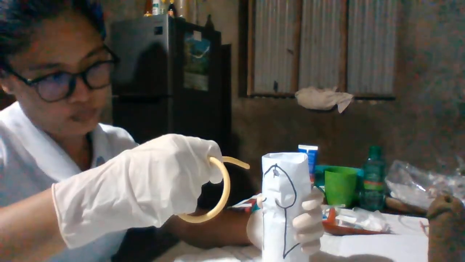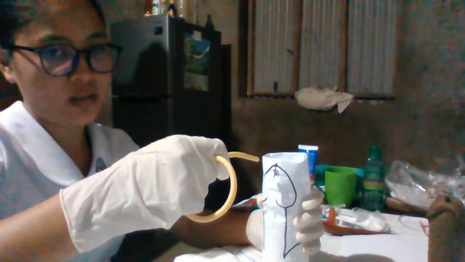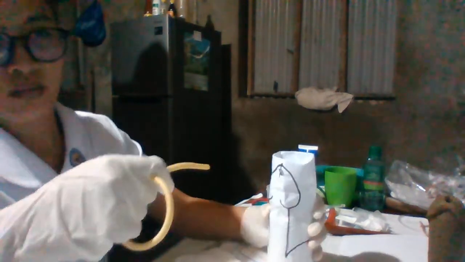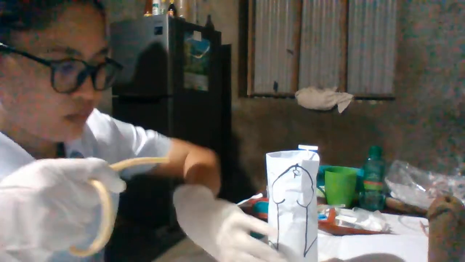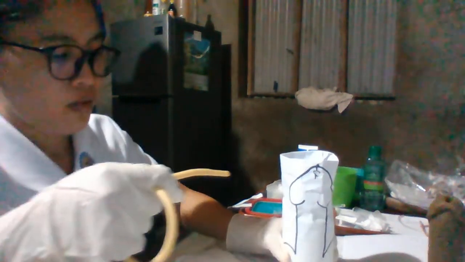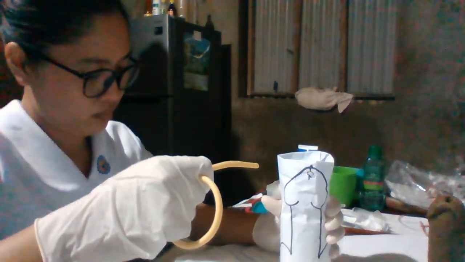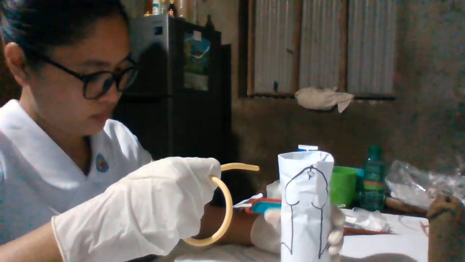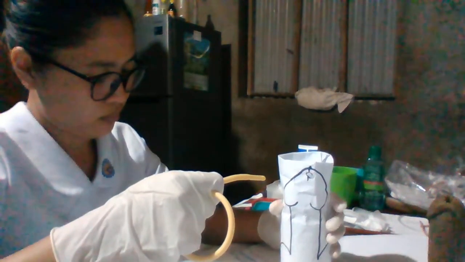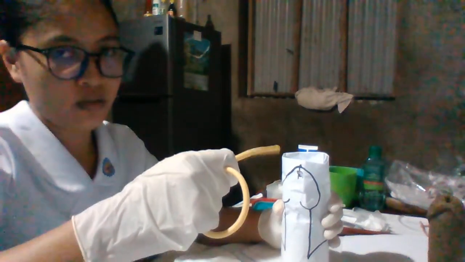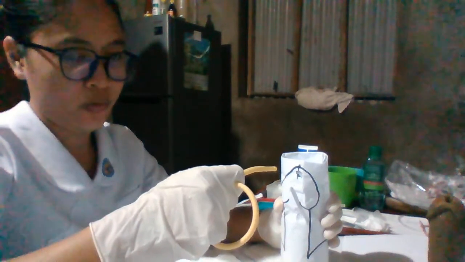Then position it in a perpendicular position, and then ask the patient to bear down as if to void when we are going to insert it.